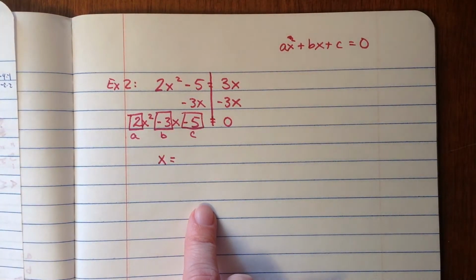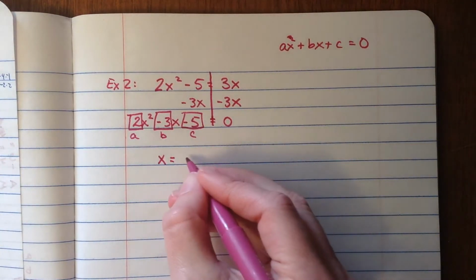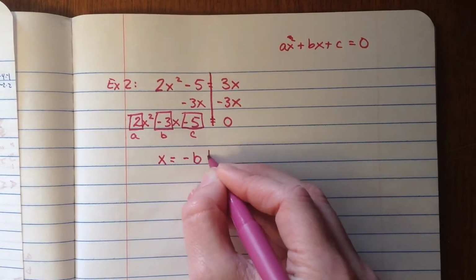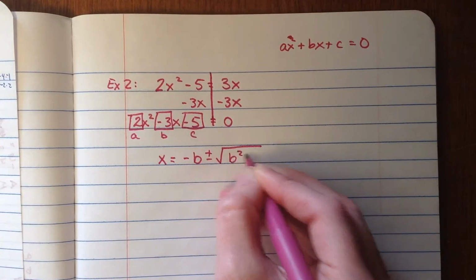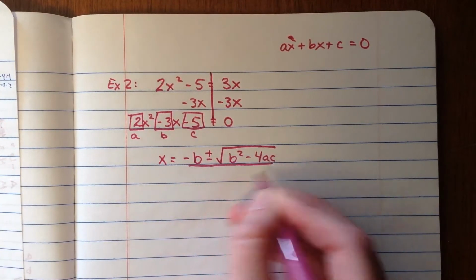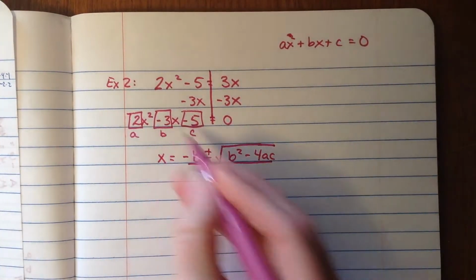I'm pretty sure there's a song that helps you memorize this. If so, I'll link it in the next video. But I just had to memorize it when I was in school. So it's negative b plus or minus the square root of b squared minus 4ac, all under the square root, all over 2a.